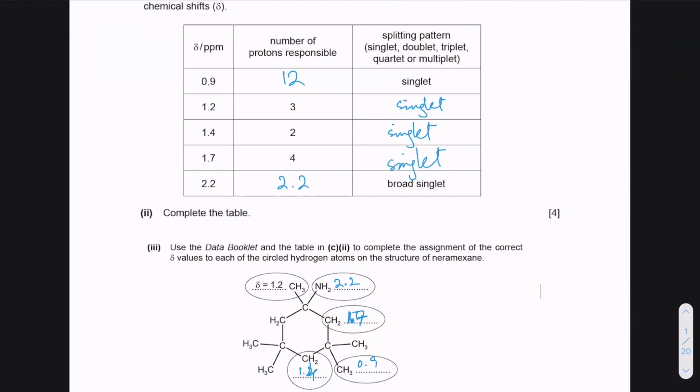Clear, everyone? Sir, yes. How are 2.2 protons responsible? Like 0.2 क्या मतलब? Oh, my bad. I needed to put it there. मैंने यहाँ पे 2.2 लिखना था.